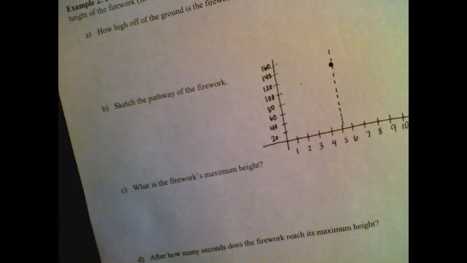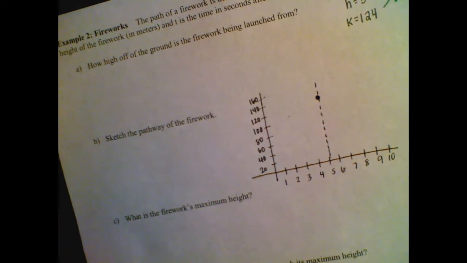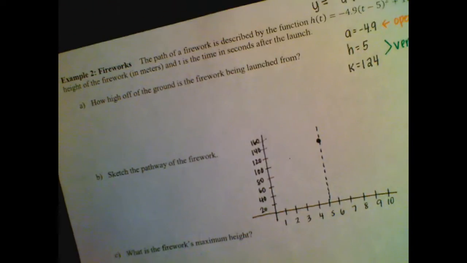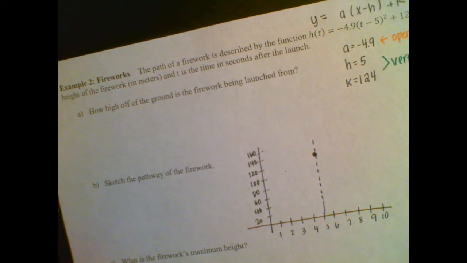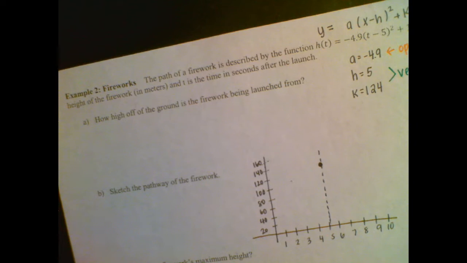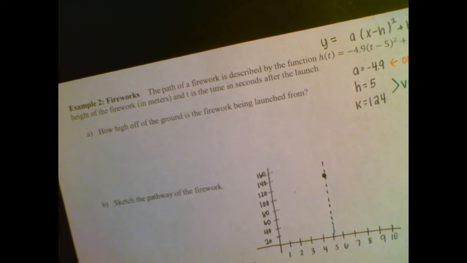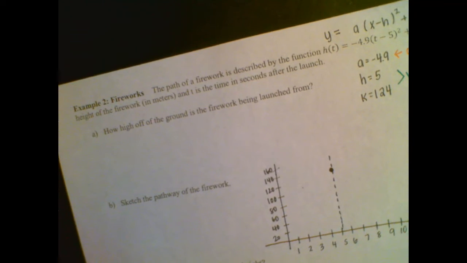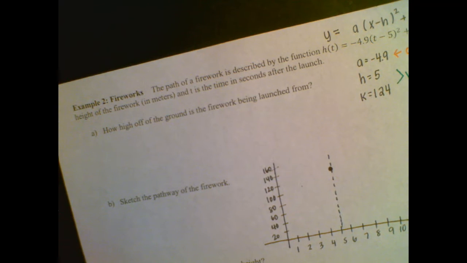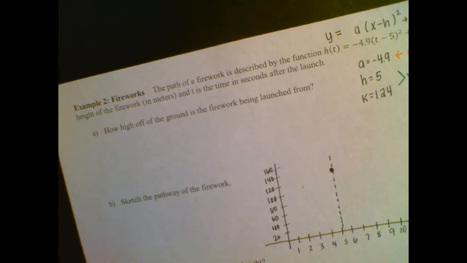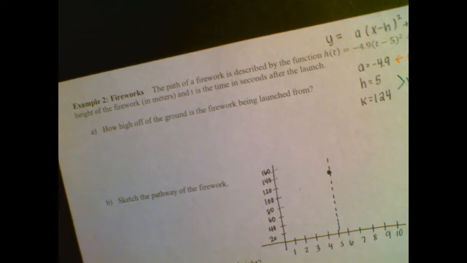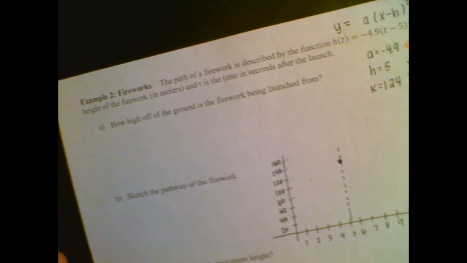But before I sketch in the path, this one's a little bit different from the last question. I want to know how high off the ground the firework is being launched from. So what I would need to do here is figure out what my initial value is going to be, or where I'm starting my firework launch from.